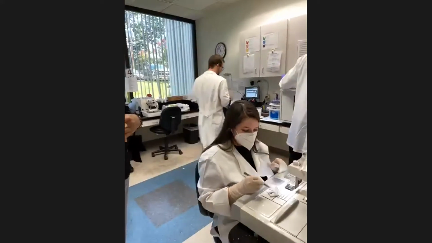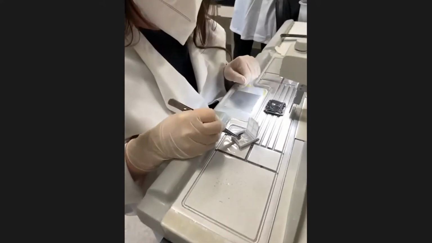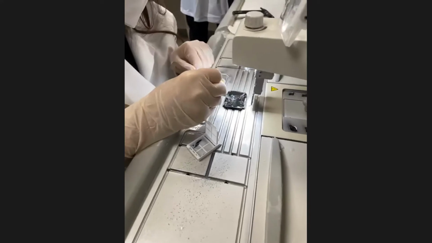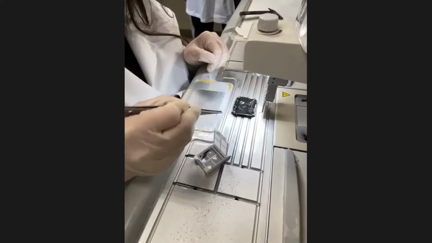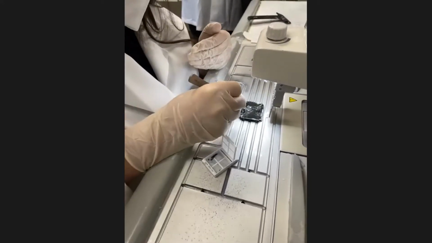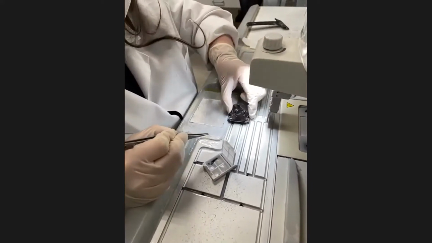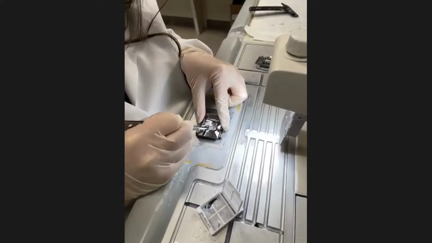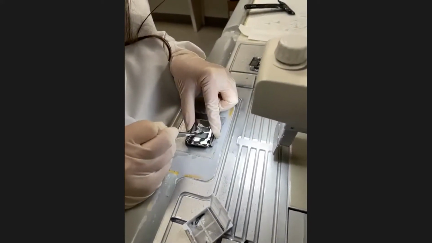So what I'm doing is, I'm being careful to expose my tissue from the cassette, and I will transfer it over into my mold. And then I will place it at a 45-degree angle so that it ensures easy access, easy cutting for the tech. And then I will move it over to the cold plate, and I will apply pressure so that it is on an even plane for the tech to ensure cutting.